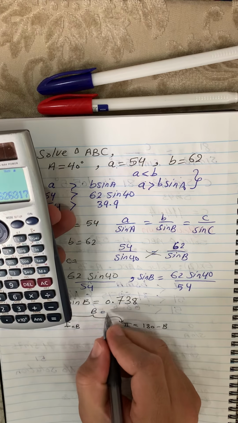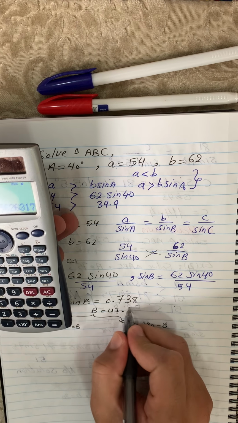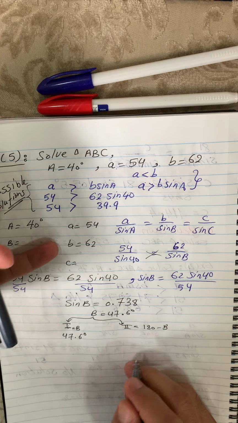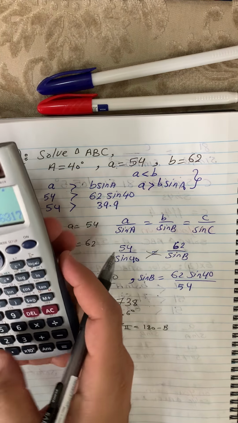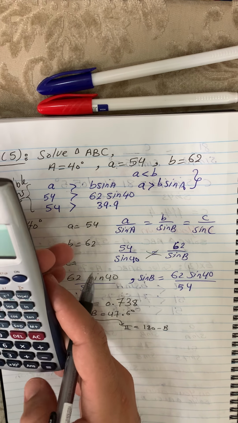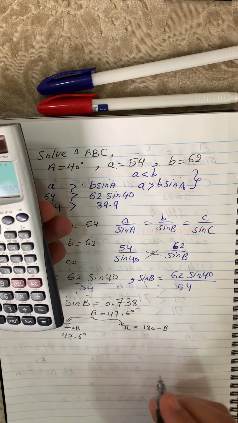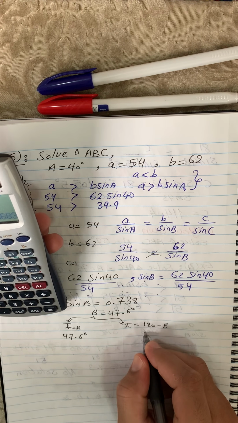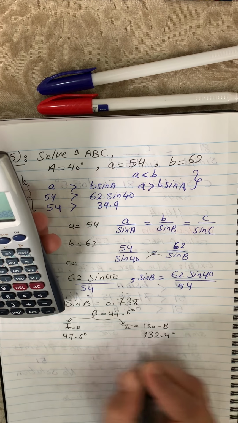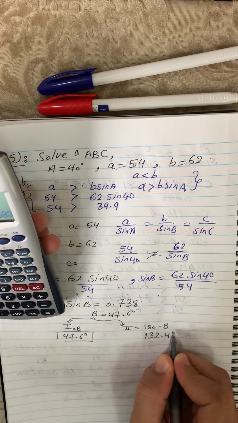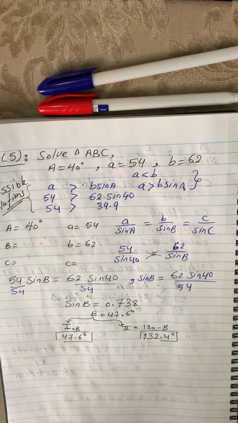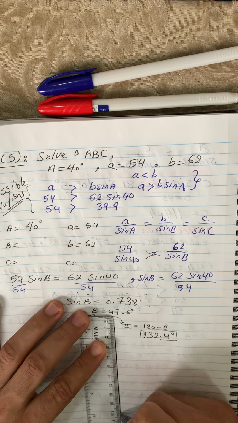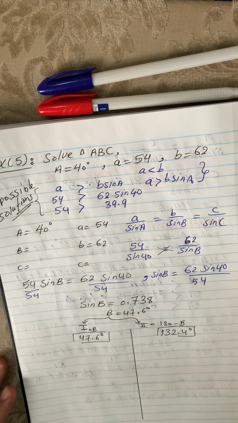The angle is 47.6 degrees, or 180 minus this answer, which is 132.4. Now we have two possible solutions for B. If B has two possible solutions, so C has two possible solutions.